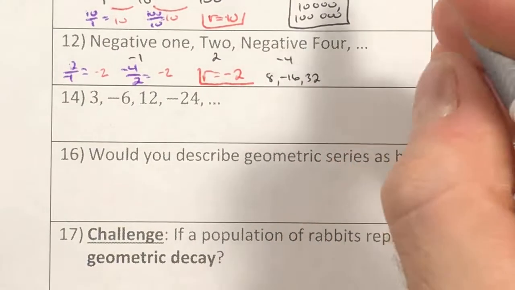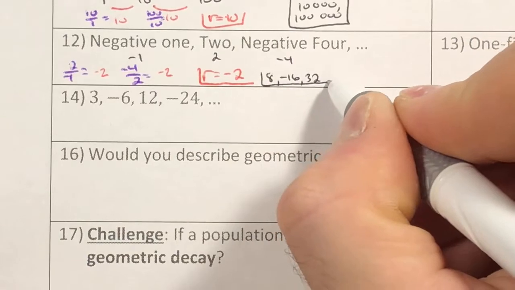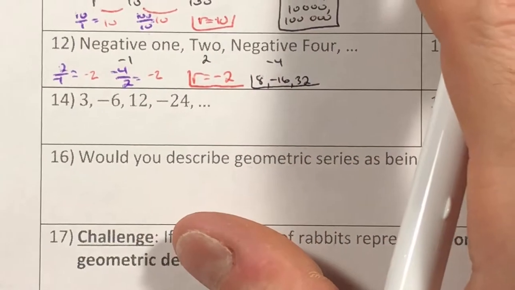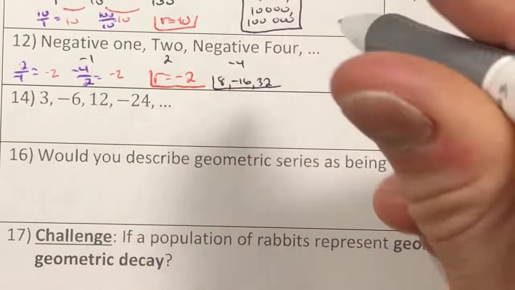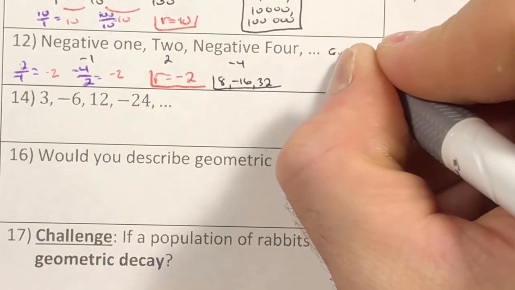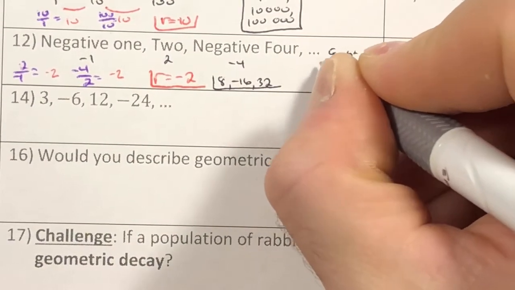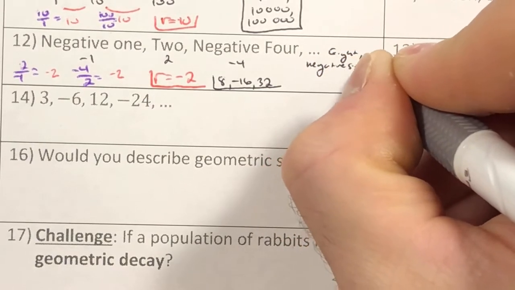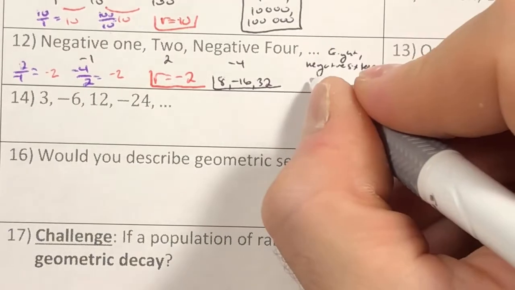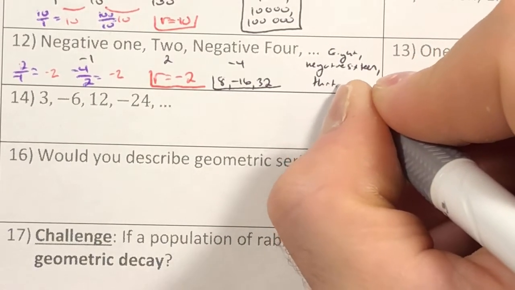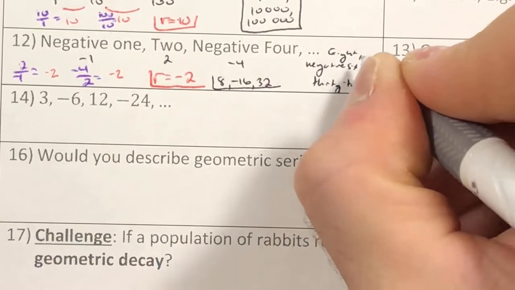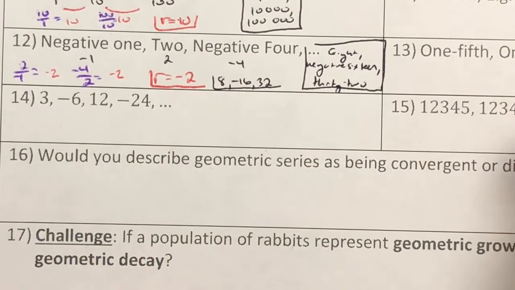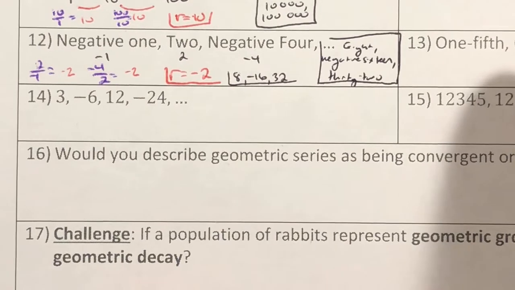But this isn't the right answer. This is just the values equivalent to the right answer. I need to put my answer in the same format. So in this case, I will get 8, -16, and then 32. And those are the next three answers in the same format as my original.